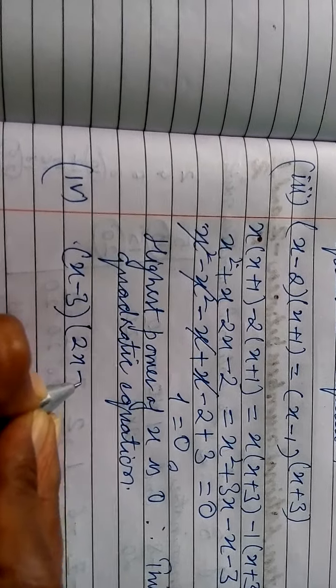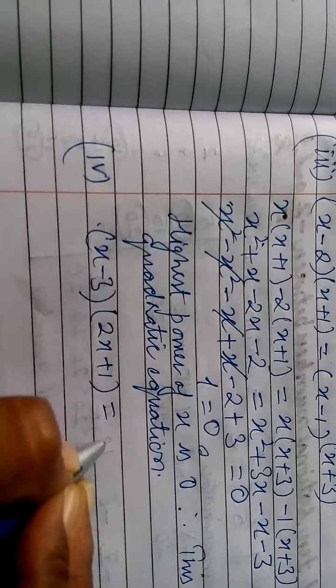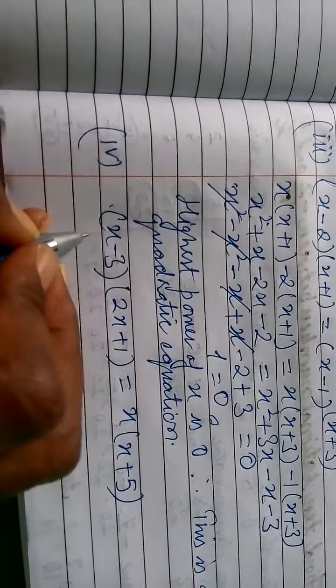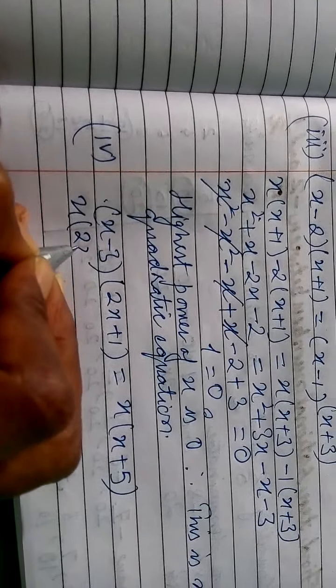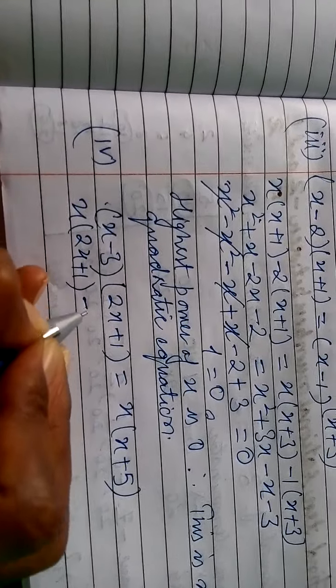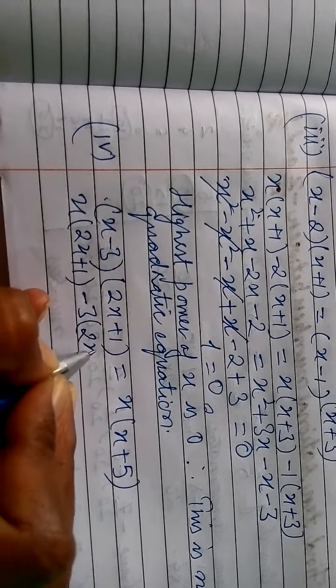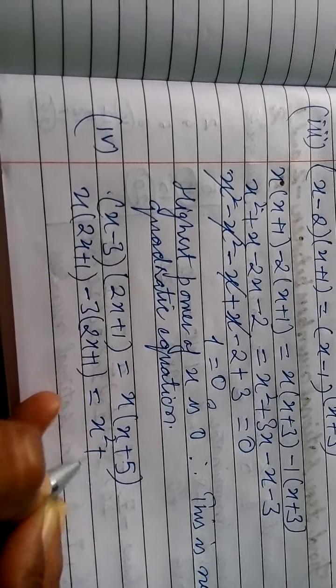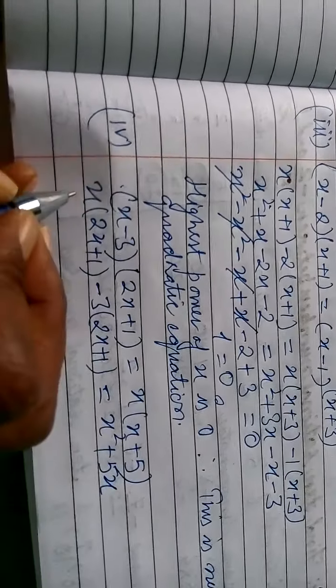into 2x plus 1 is equal to x into x plus 5. So it will be x into 2x plus 1 minus 3 into 2x plus 1, which is equal to x square plus 5x. Now do the calculation.